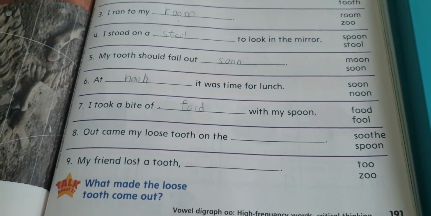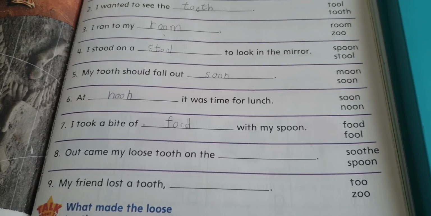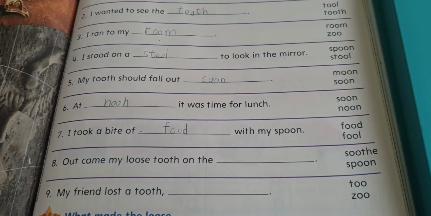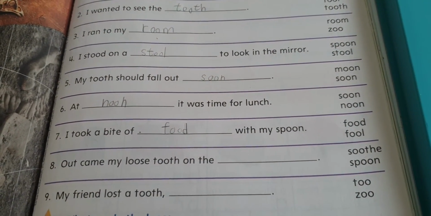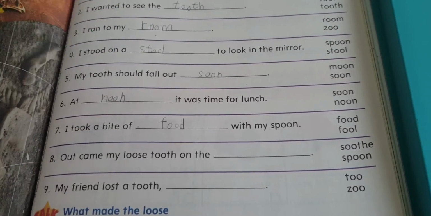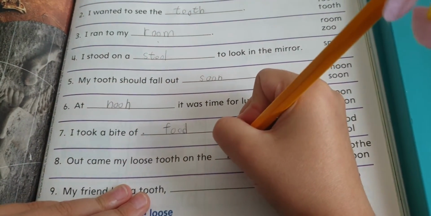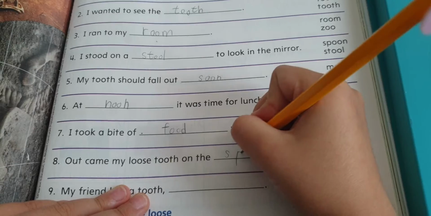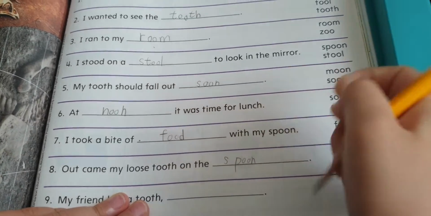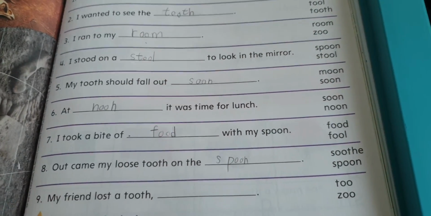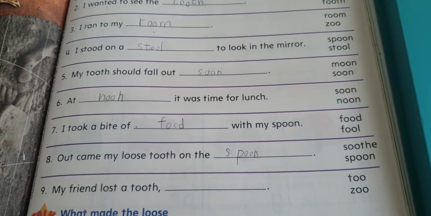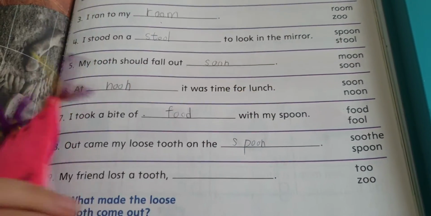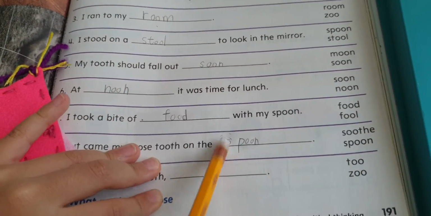Okay, number eight. Out came my loose tooth on the soothe or spoon. Spoon. Very good. What else? S-P-O-O-N. Why is there a big gap in between your S and your P? Can you correct it? Thank you.